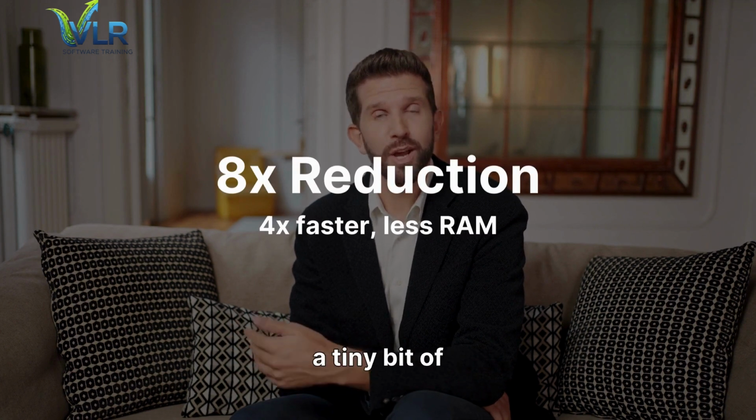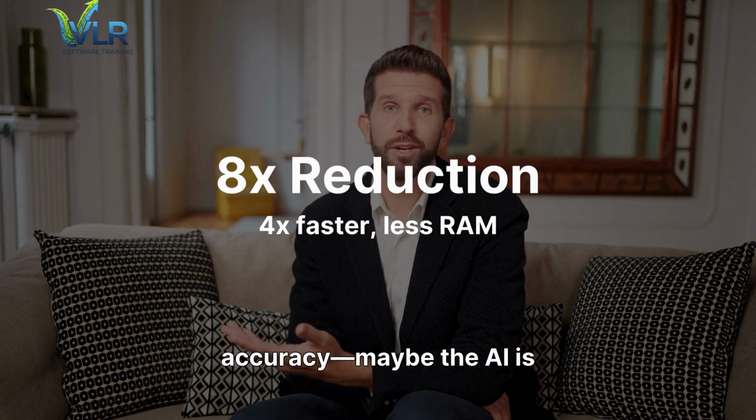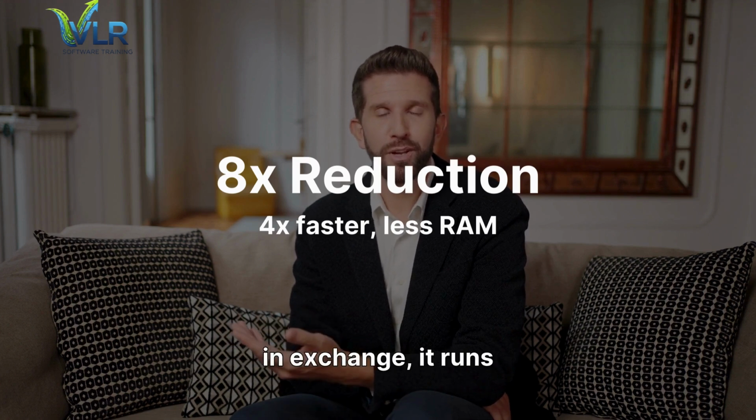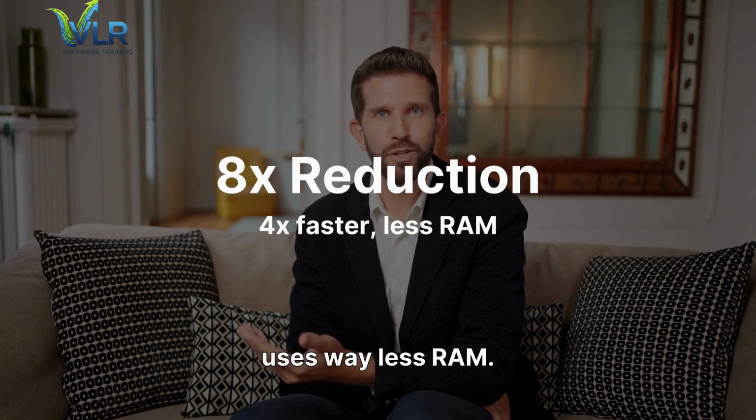This means you lose a tiny bit of accuracy. Maybe the AI is 1% less smart, but in exchange, it runs 4 times faster and uses way less RAM.